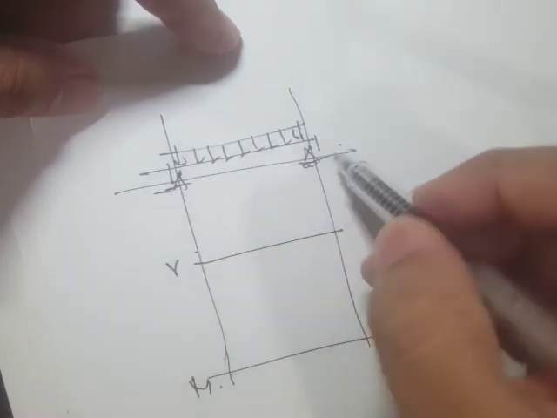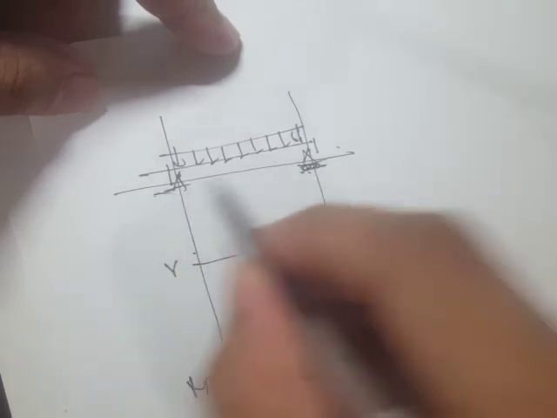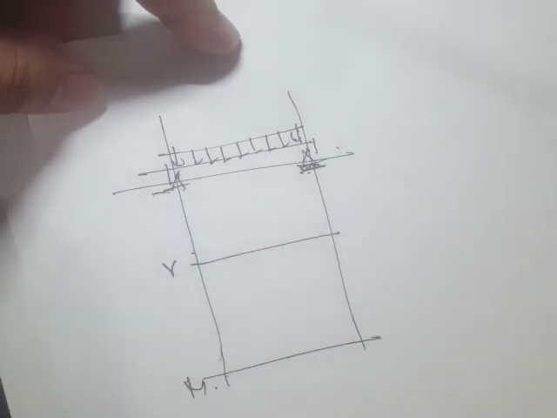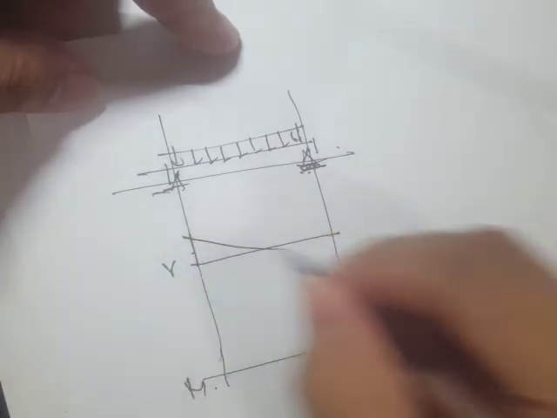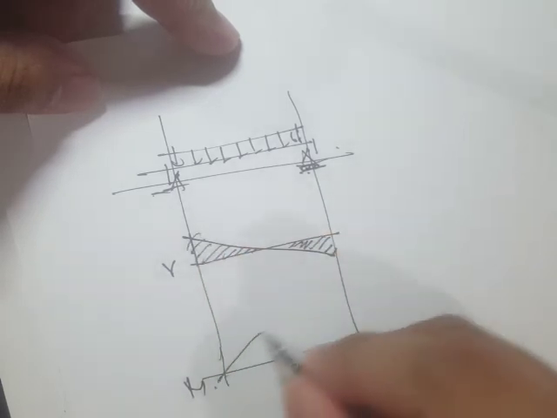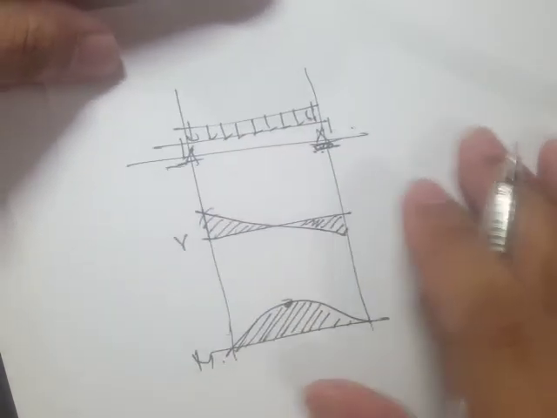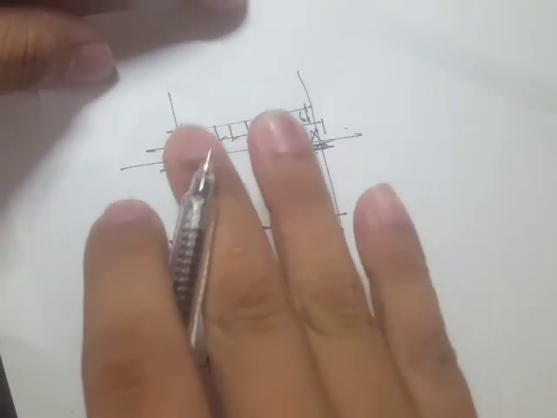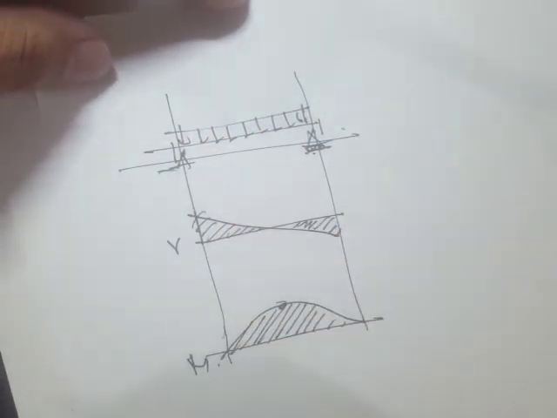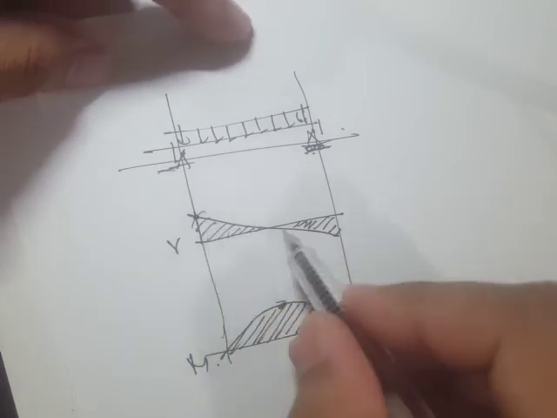For this specific type of support conditions and external loadings, the shear diagram is something like this, and the moment diagram is something like this. What that means is that at any point along this length, there's a varying magnitude of the shear.